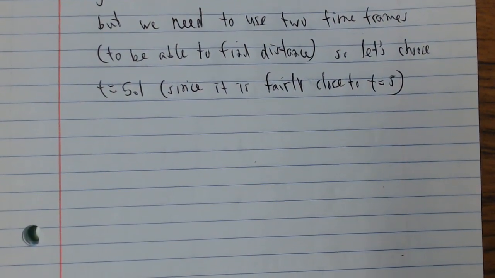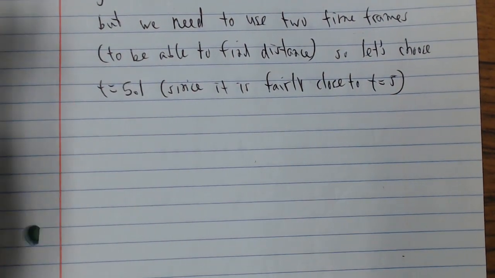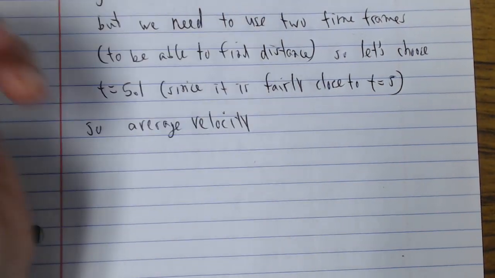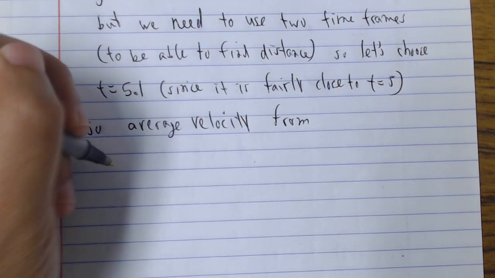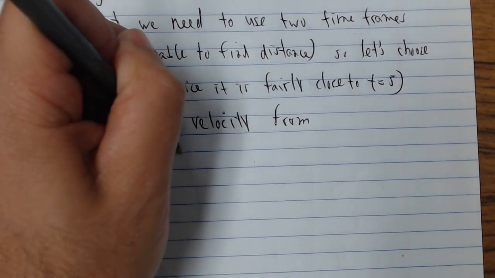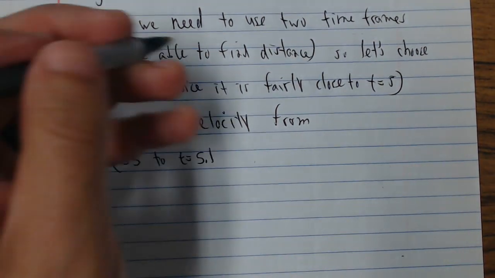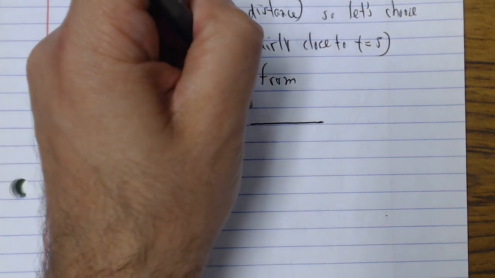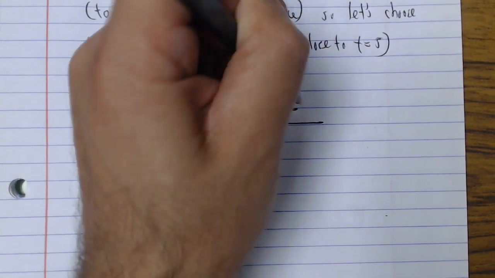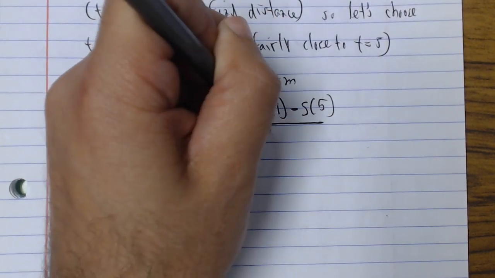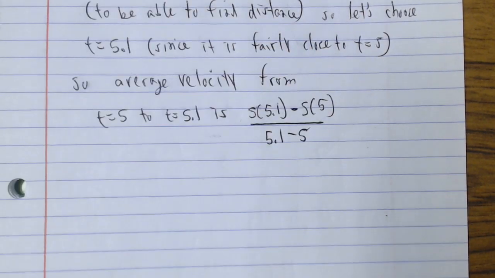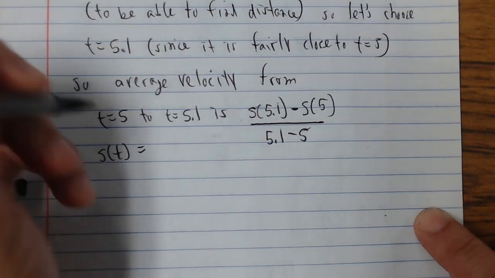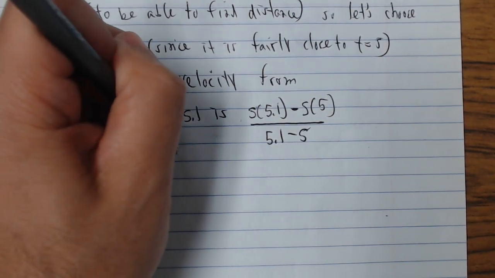Okay, so now let's find the average velocity from 5 seconds to 5.1 seconds. Here's what we could say. The average velocity from t equals 5 to t equals 5.1 is, how do I find the distance? Remember, it's distance divided by time. So the distance would be the position at 5.1 minus the position at 5, divided by the time elapsed, which is 5.1 minus 5. Remember, S of t, by definition, just to recall your memory, was negative 4.9 t squared.